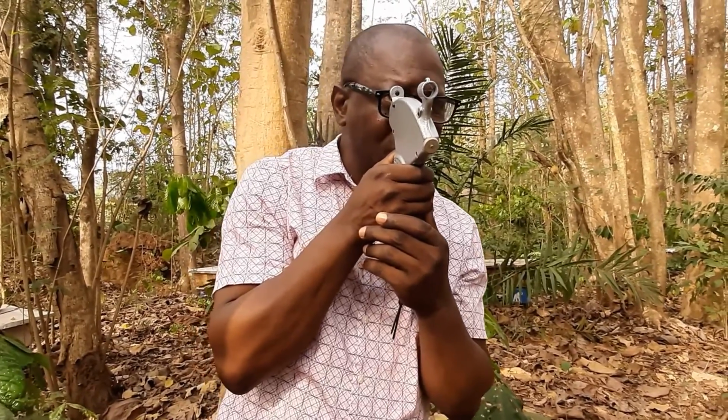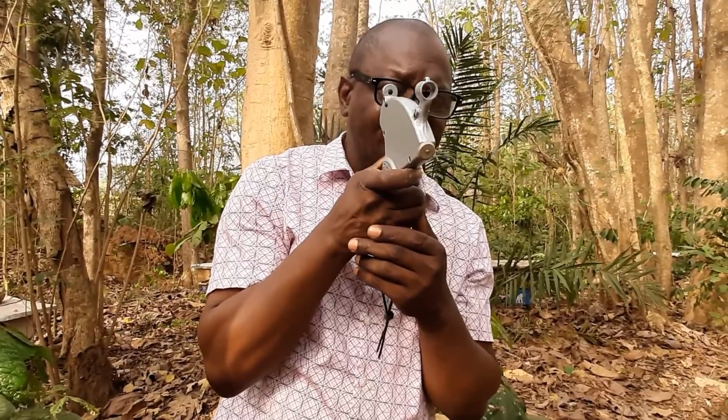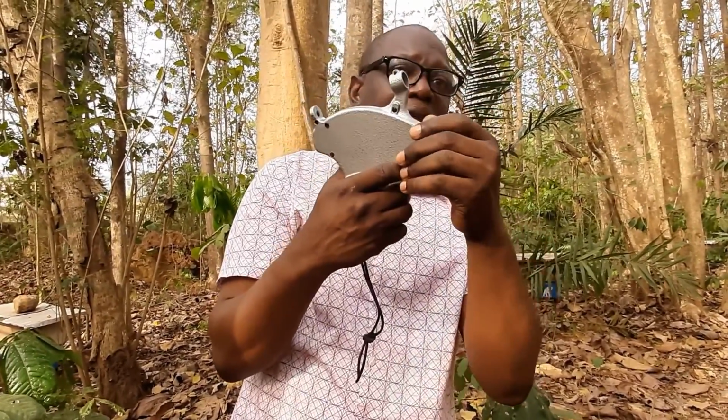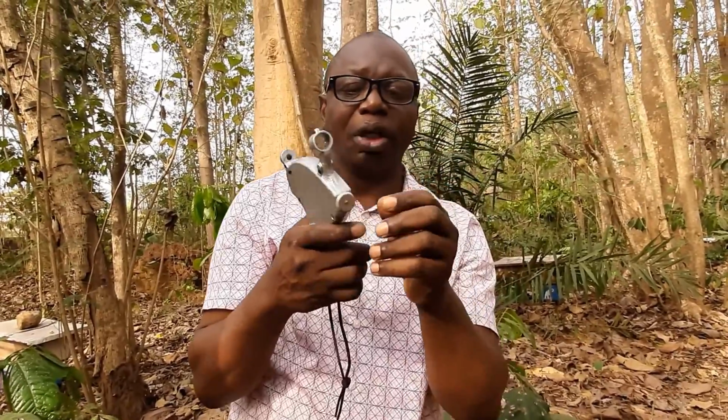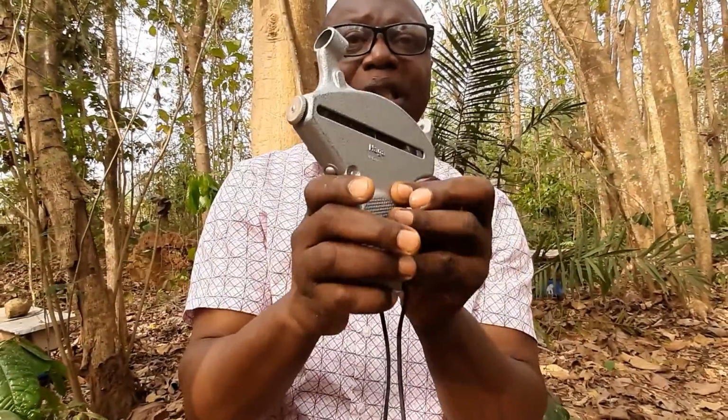You watch to make sure it's at the base of the tree. Once it's at that base, because I'm at 10 meters, don't forget, to the tree, I'm using the 20-meter scale for this measurement.